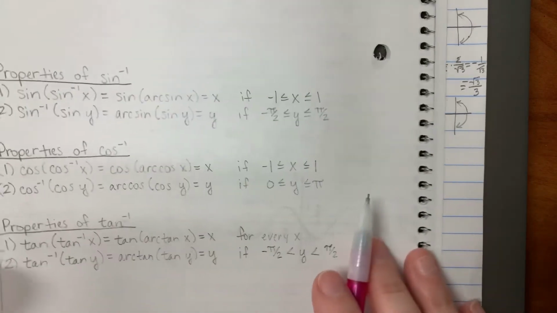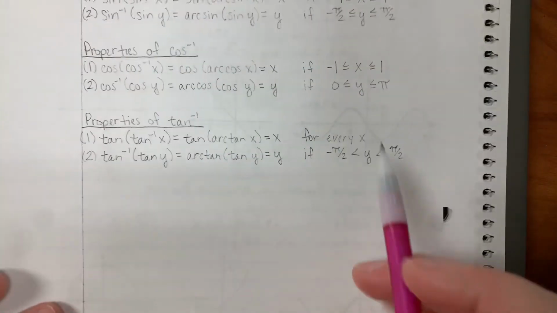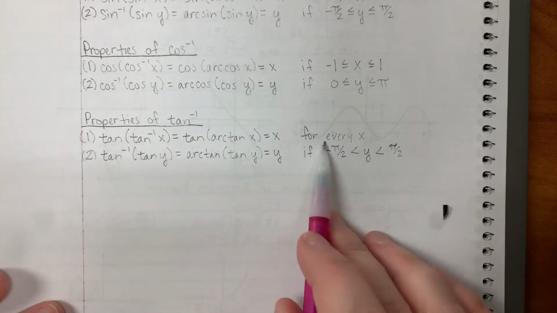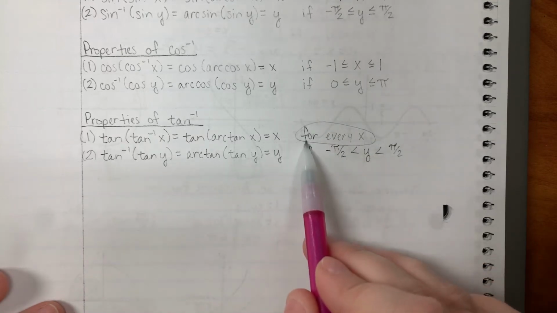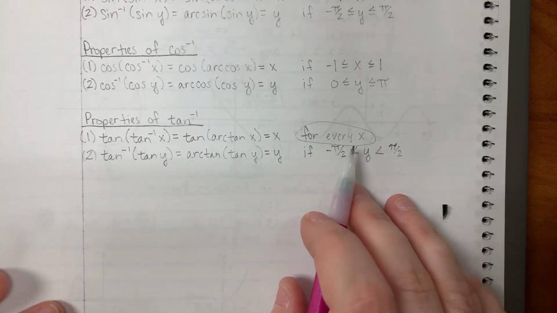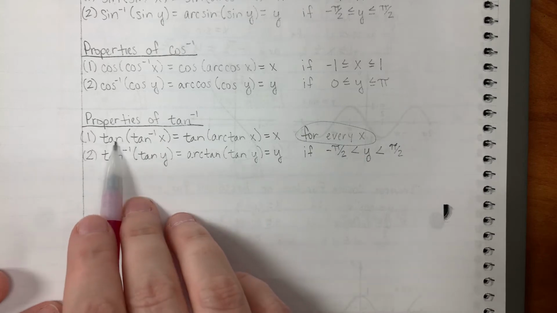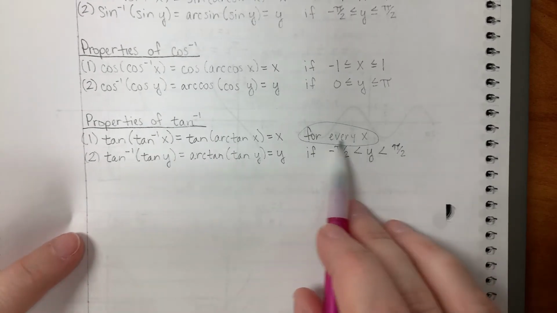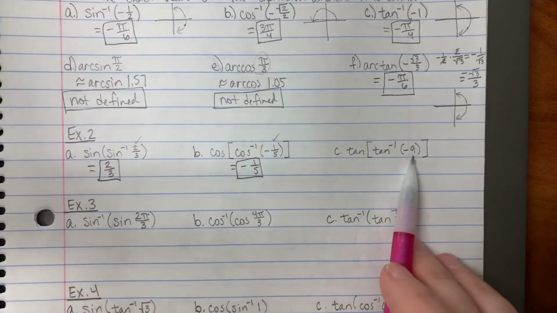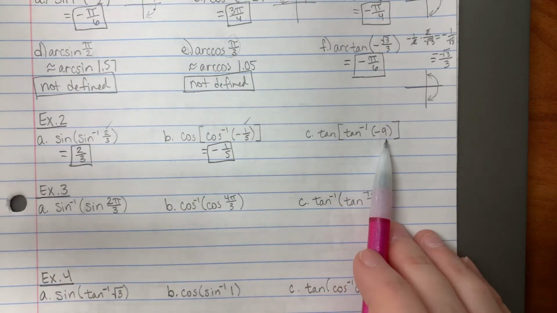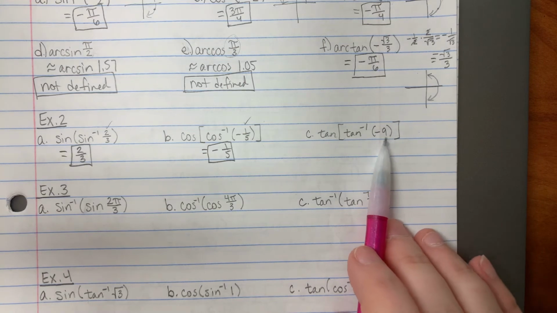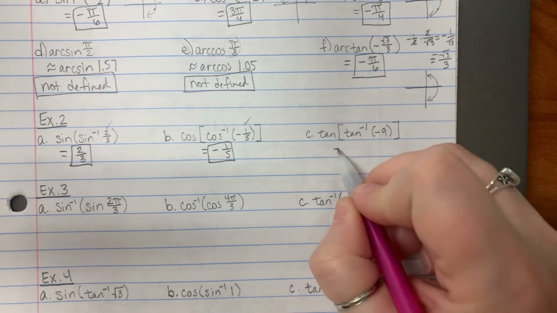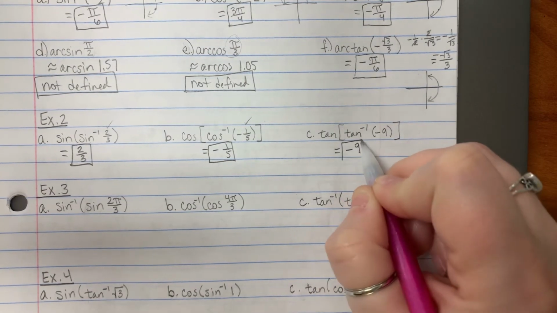Tangent, we've got the same idea here. So tangent is true in this property, it's true for every x value. That is really important to note. So the tangent of the inverse tangent gives me x right back for any x value. So this one was not within -1 to 1, but it doesn't have to be. This just ends up -9.